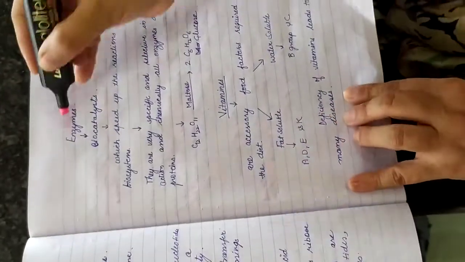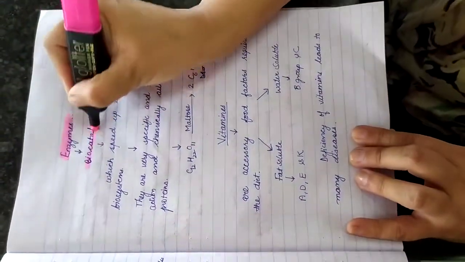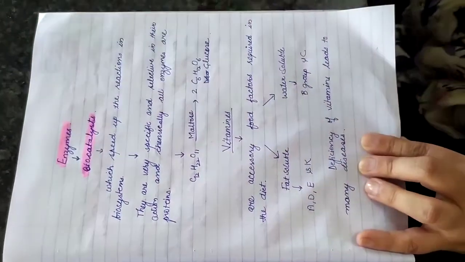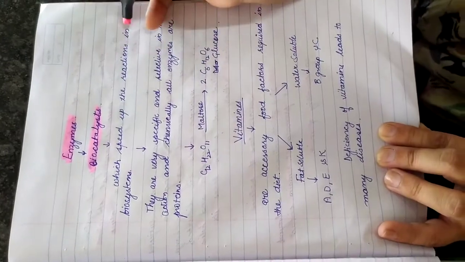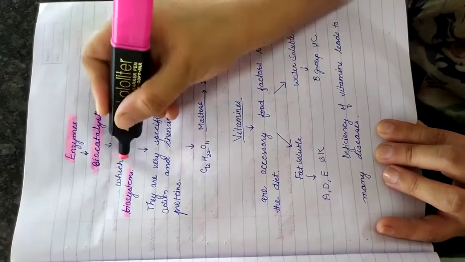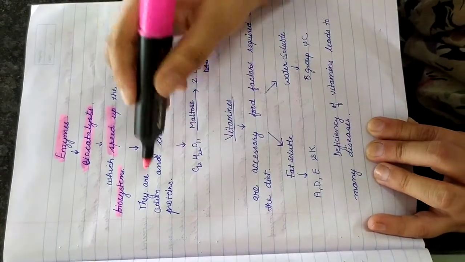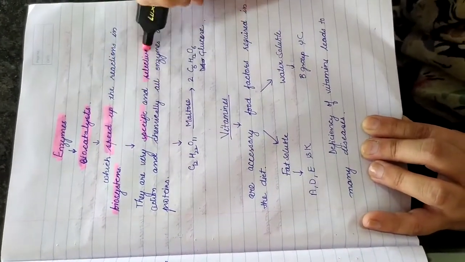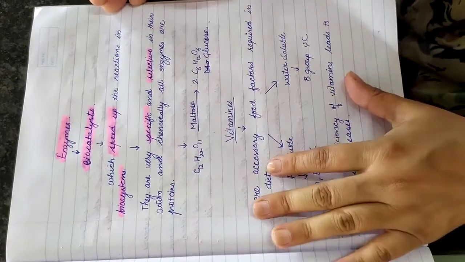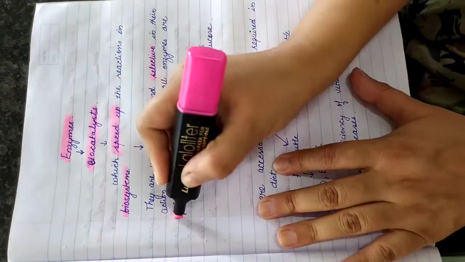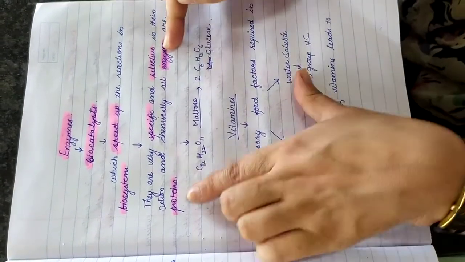Now the next topic, that is enzymes. What are enzymes? Enzymes are biocatalysts. Bio means living, and a catalyst speeds up the reaction in the biosystem. They are very specific and selective in their action. They are not like they have to do everything. They know that they have to do only this thing, so they will do only one task. And chemically, all enzymes are proteins, which is very important to remember. All the enzymes are proteins.